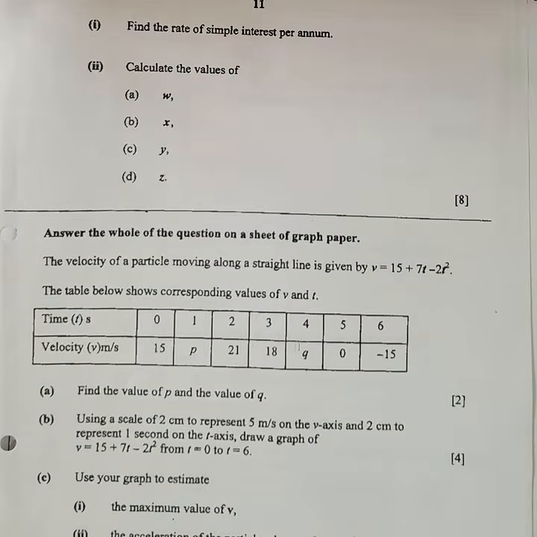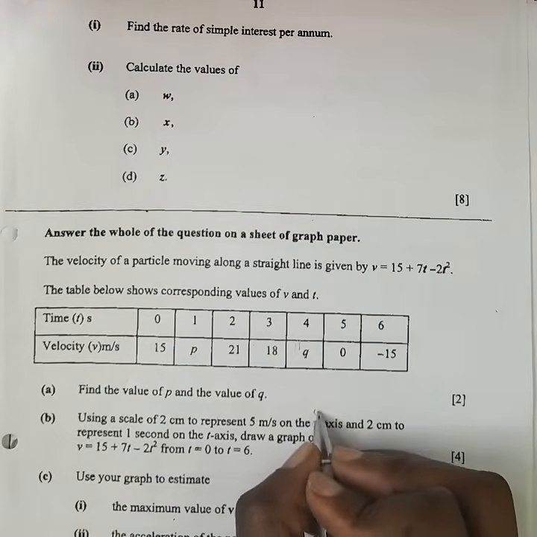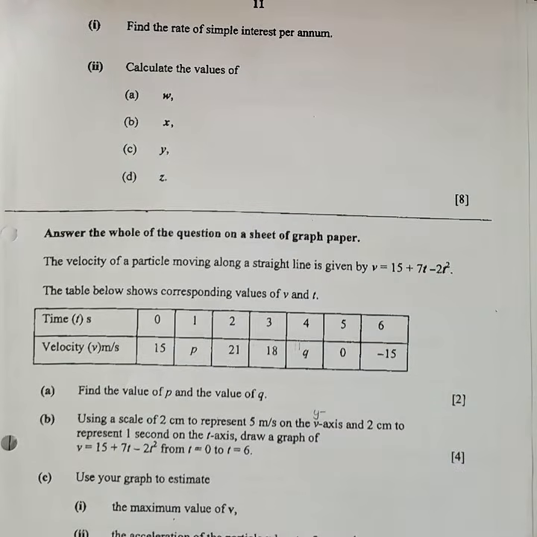So on part B, the question is reading, using a scale of 2 centimeters to represent 5 meters per second on the v-axis. The v-axis is the y-axis. You should always know that when drawing velocity time graph, velocity is going to be in the y-axis, and the time is going to be in the x-axis.